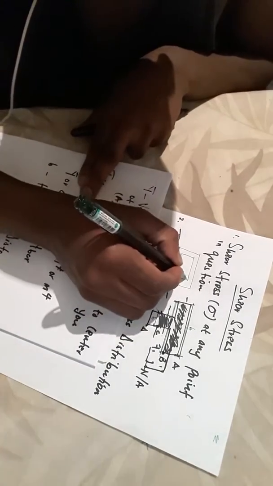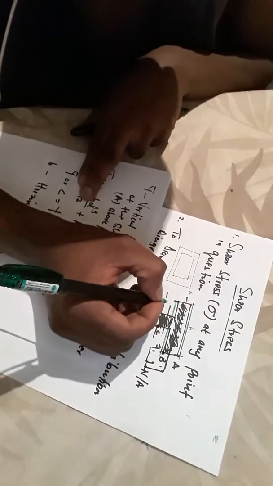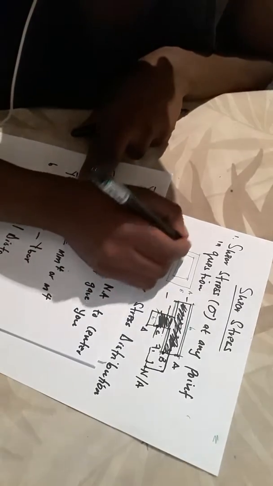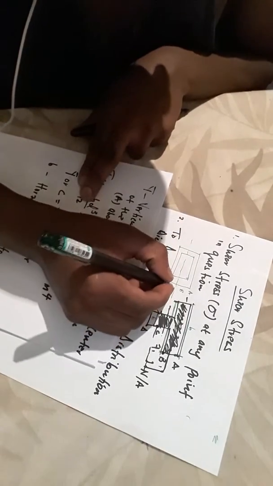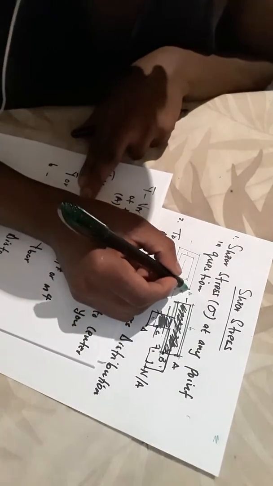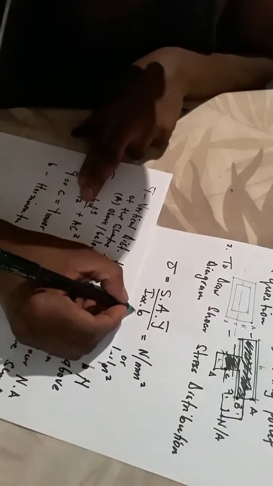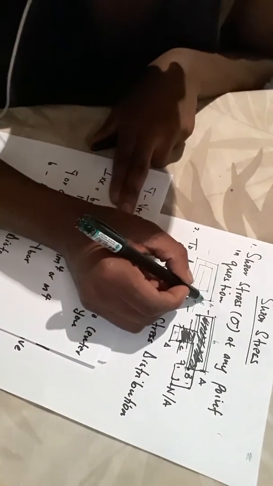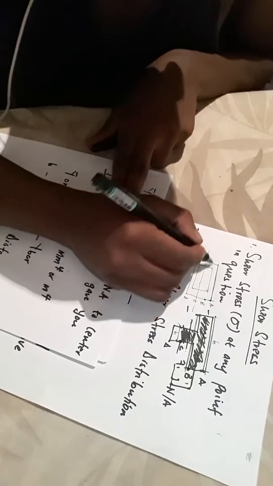So this is point A, and then this is point B, and then you have your neutral axis here, point C and point D. So when calculating shear stress at A, and this B in your formula will be this whole distance, right? Same thing when calculating shear stress at B, B will be this whole distance.